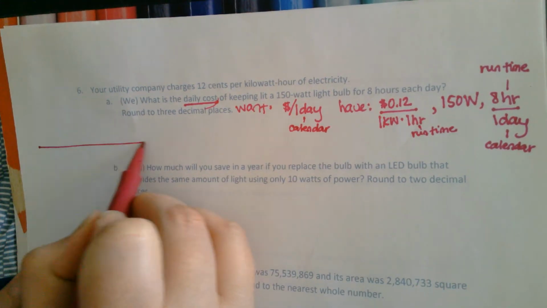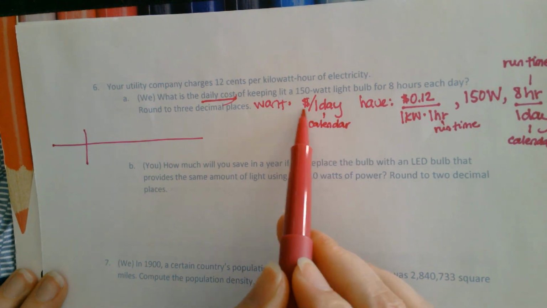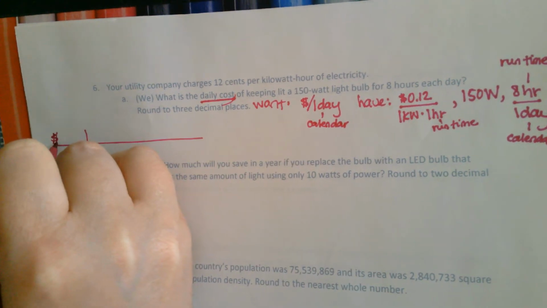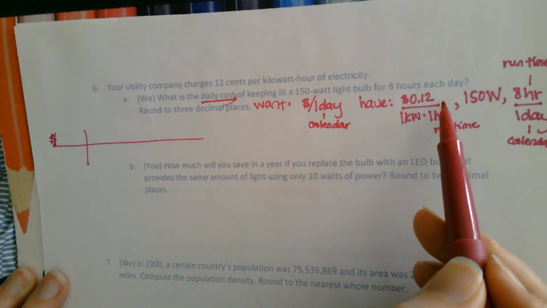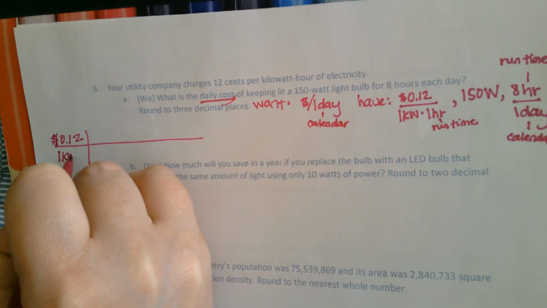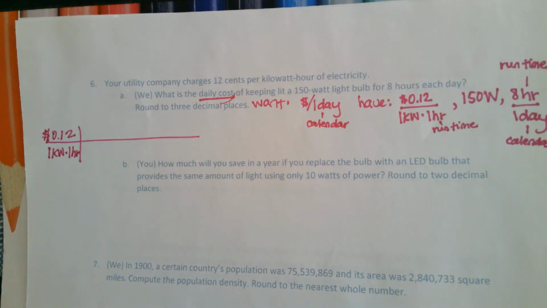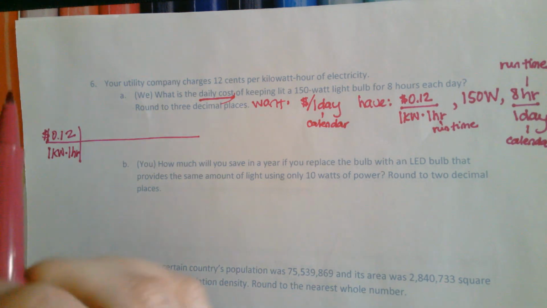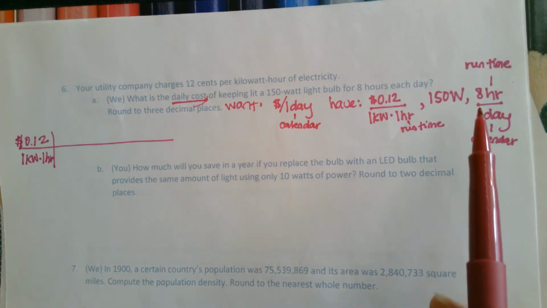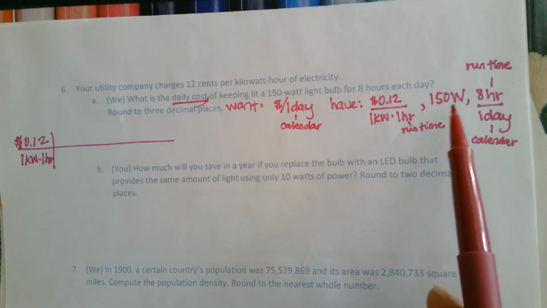Okay, now we can start setting up our table. So we start with what we want. Specifically, we start with the numerator of what we want. Since we have 2, we start with the dollars. So looking at my have list, I have 12 cents per kilowatt hour. So I'm going to put that here: 1 kilowatt times 1 hour. And then from here, you have the choice of which one you want to start with. I'm just going to go left to right. So I'm going to first cancel out the kilowatt. Now looking back at what I've got, I don't have any kilowatts, but I do have watts. Notice the only difference between those is that metric prefix there.